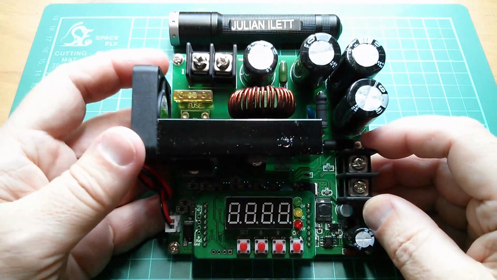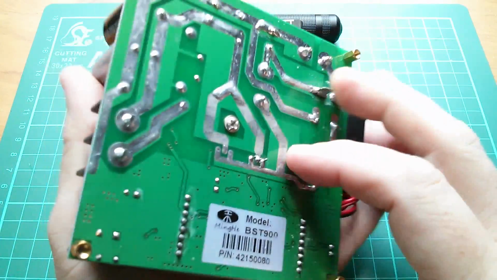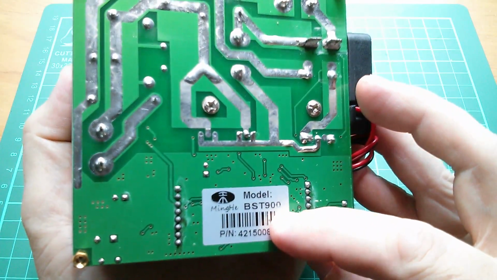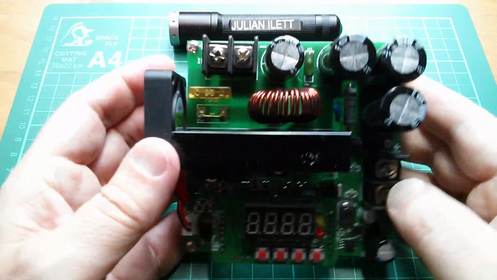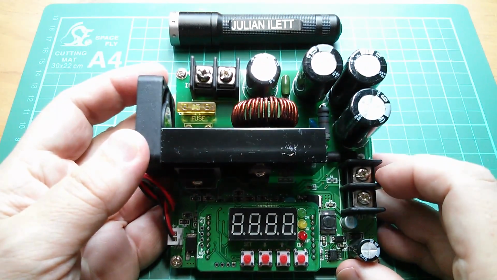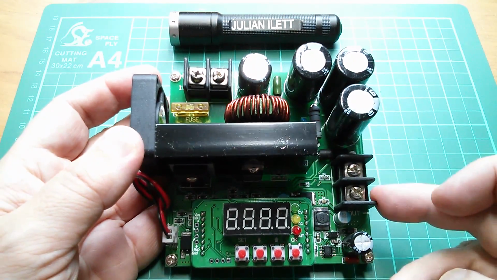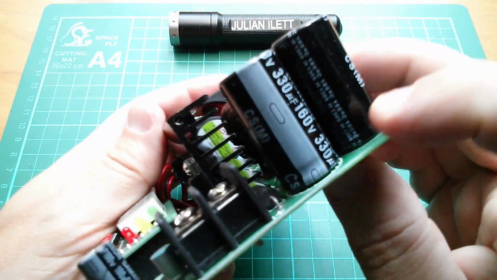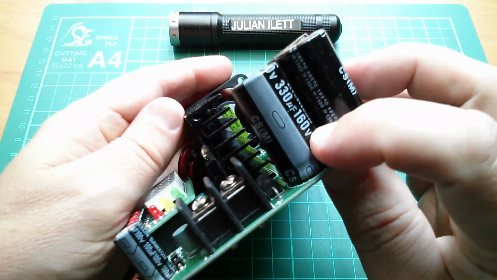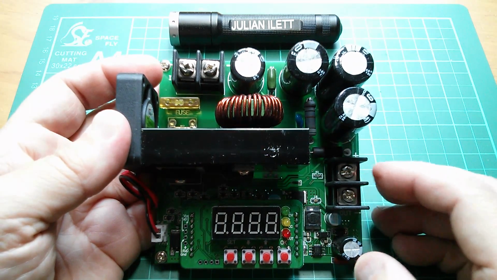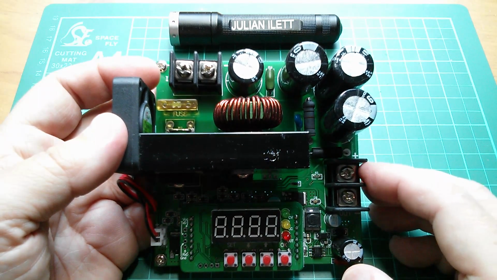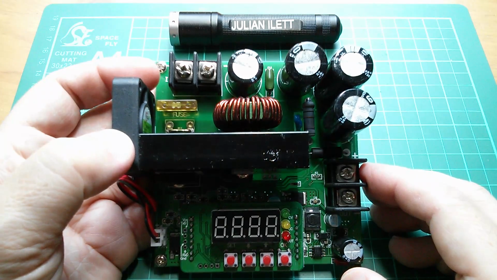Well, this thing, which is the Minghe BST 900, where 900 means 900 watts in theory, can actually put out up to 120 volts on the output. If you look at these capacitors, they're rated for 160 volts. So the maximum voltage this can put out is 120. I need 110. Let's go for a middle value of 115.